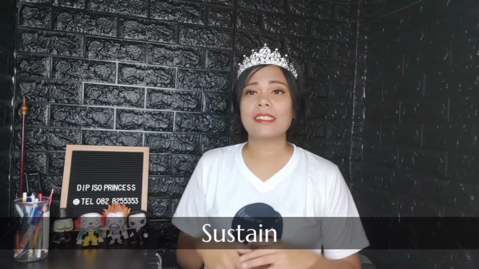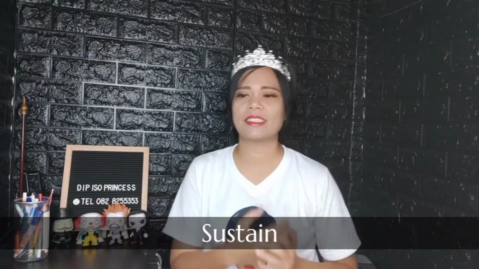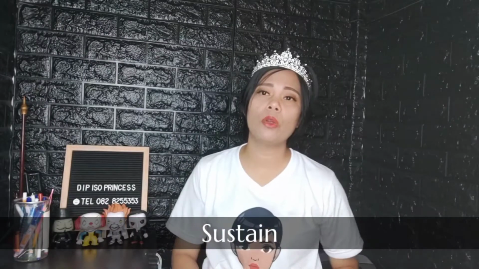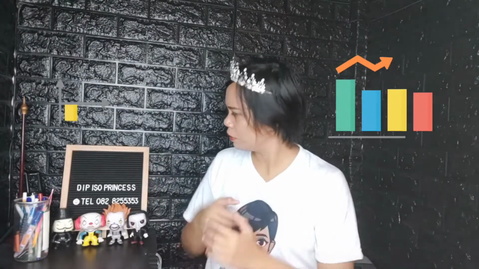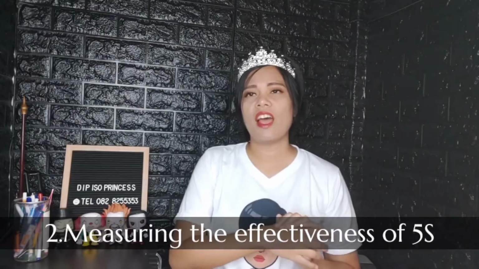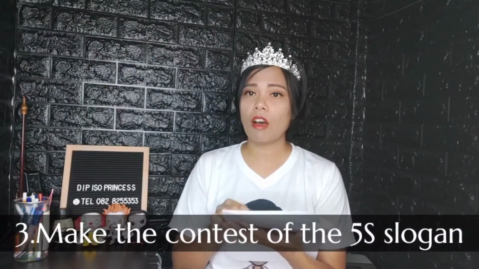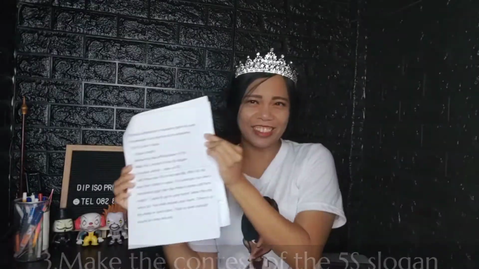The last S is sustain. That means stable awareness and a good mindset about the rules, and training employees to gain new knowledge and improve your workplace. This S has 4 steps: visual control, measuring the effectiveness of 5S, making a contest of 5S slogans, and comparing before and after.